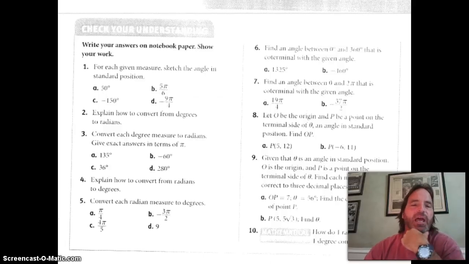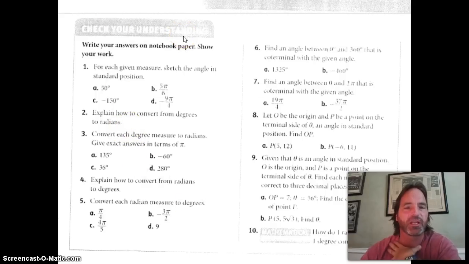Expect to have an exam tomorrow like I warned you. This was the Check Your Understanding worksheet from September 10th. I believe that was Wednesday. Yeah, Wednesday. Just kind of go over this.